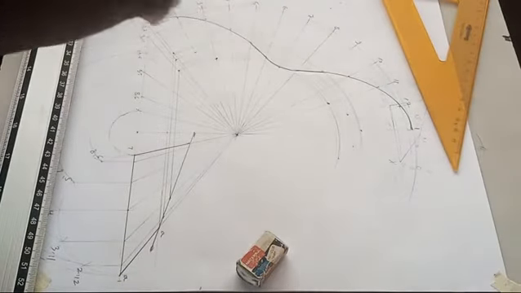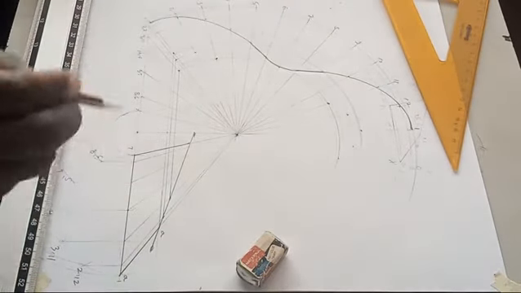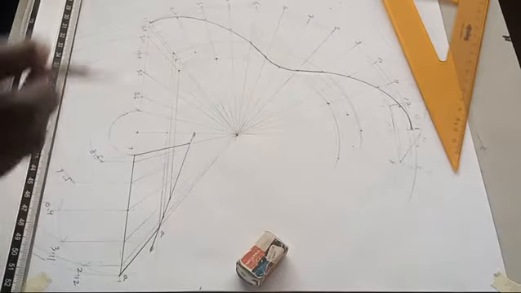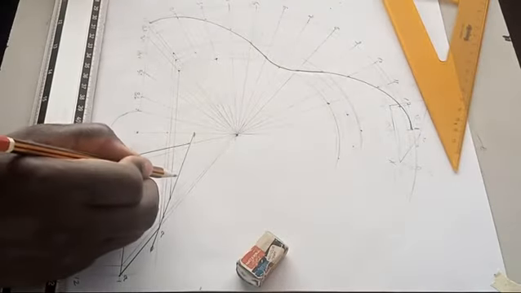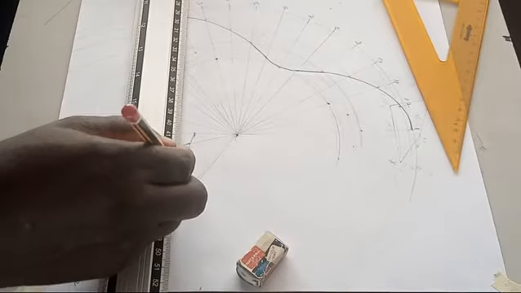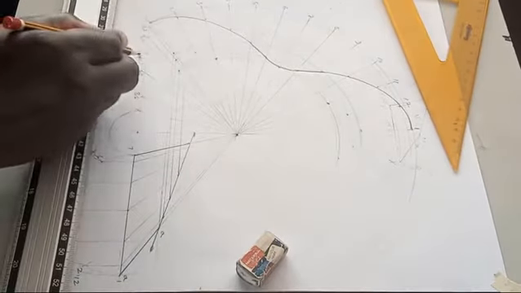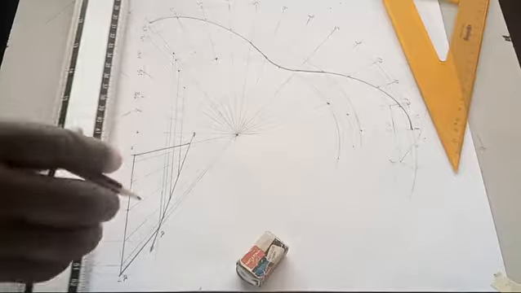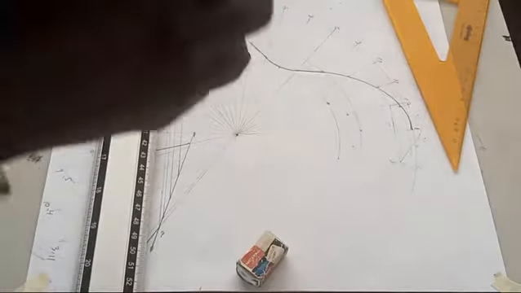Now the next one is 10 and 4. 10 and 4 here. Take it to go and meet 10 and 4. This is 10 and 4 here. So from there, you describe your arc.